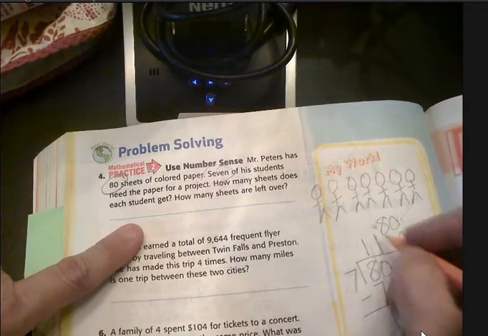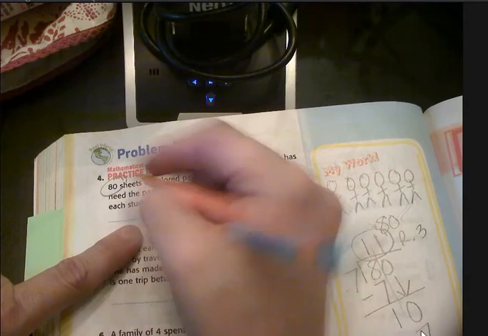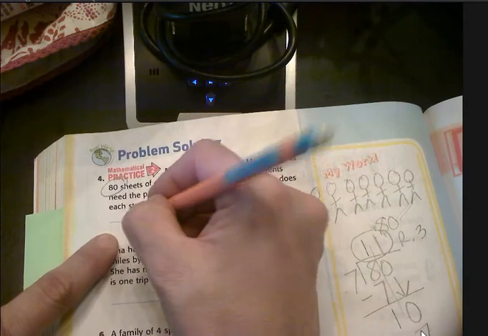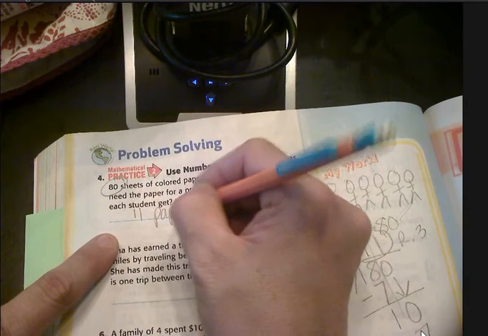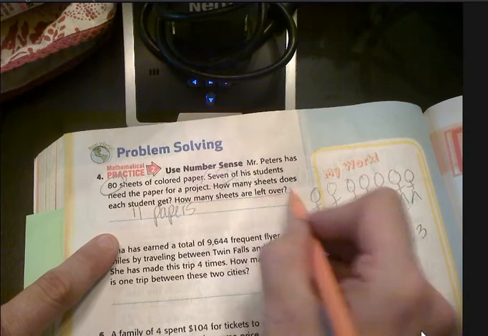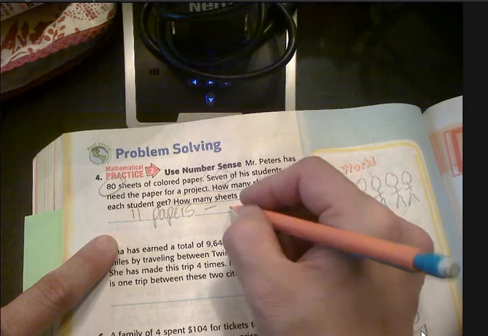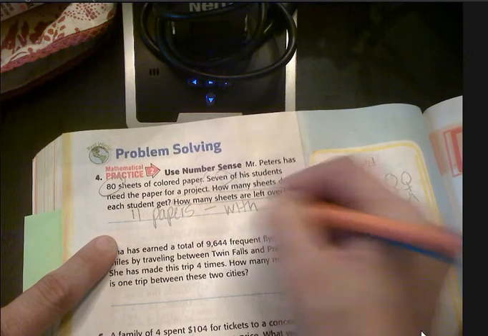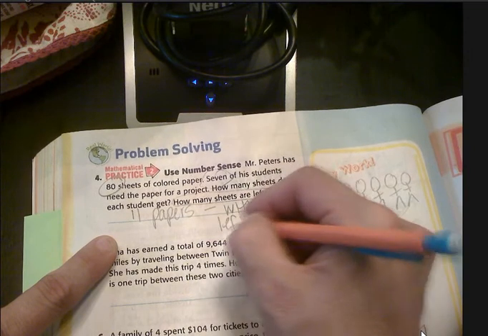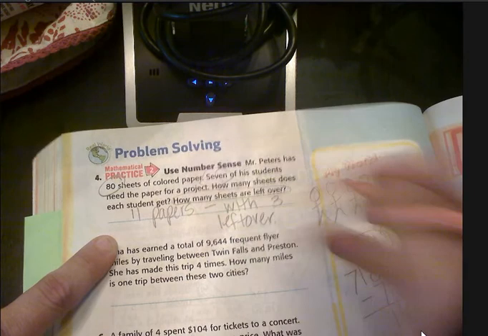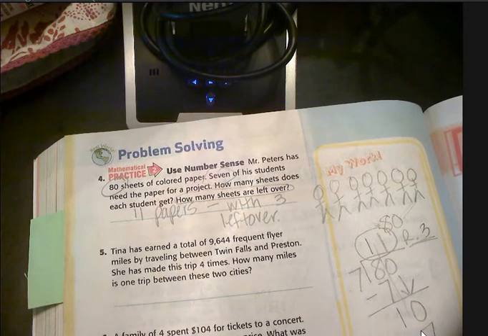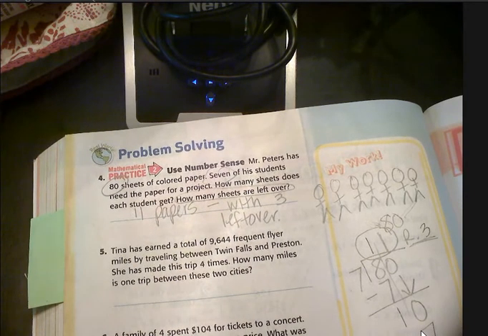Well, each student gets 11 papers. But how many sheets are left over? The remainder. So 11 papers with 3 left over. So they can't divide those ones up because it doesn't work evenly to divide those up amongst the 7 students. 11 papers with 3 left over.